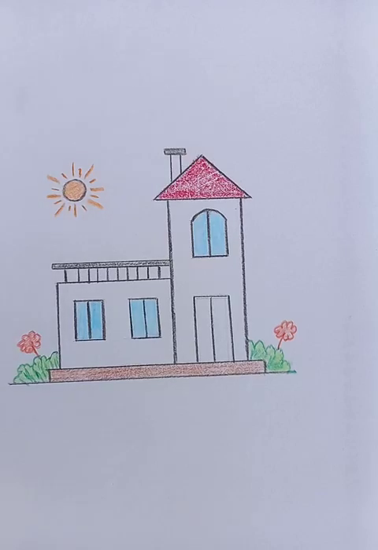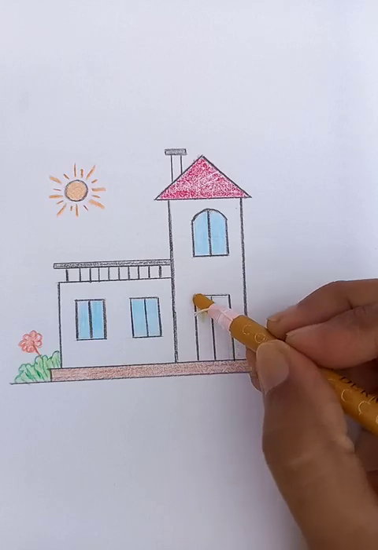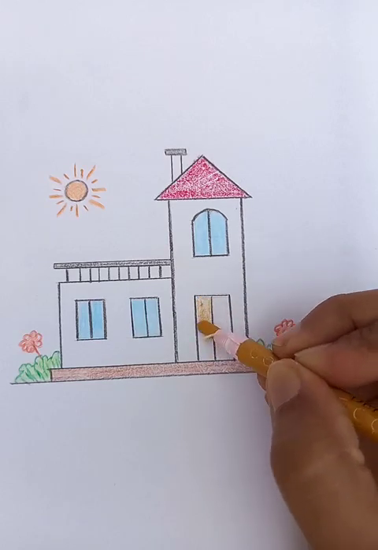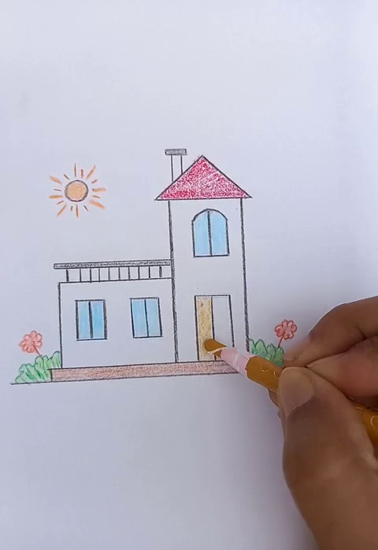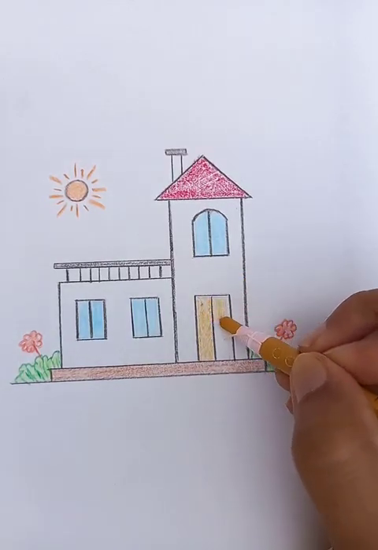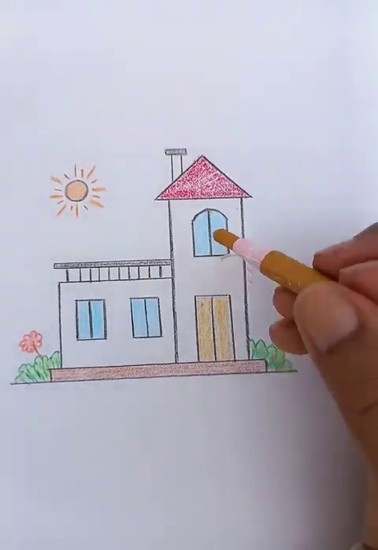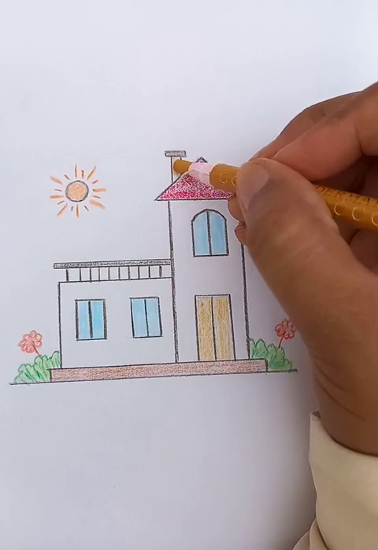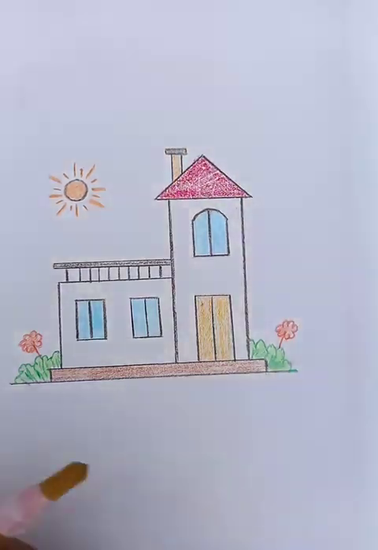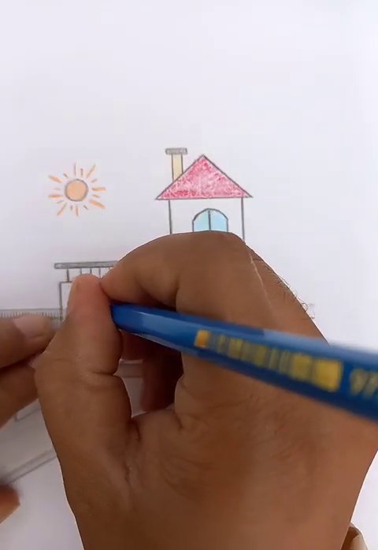And the door is going to be this color, like a wooden door. It's something like dark yellow. All right, now we can put a few panels with these hatches.